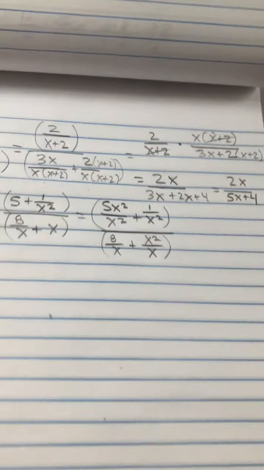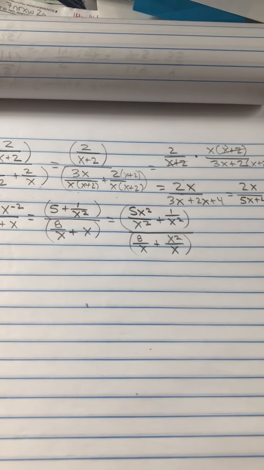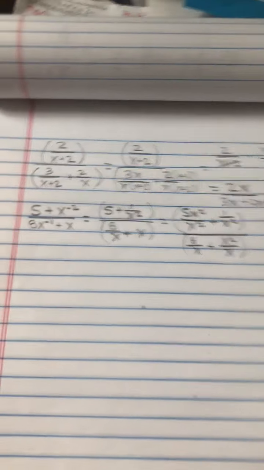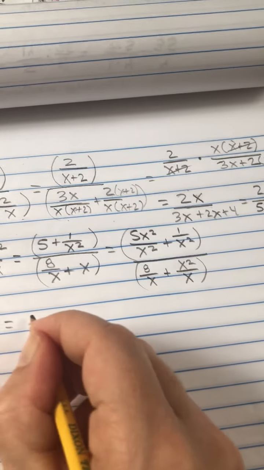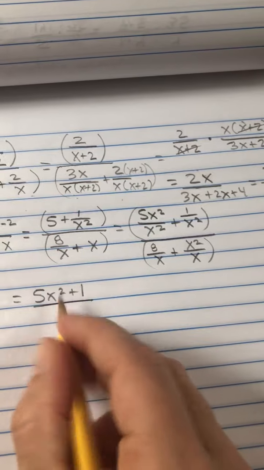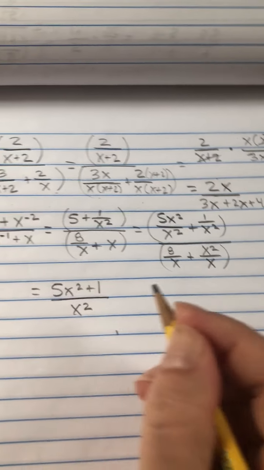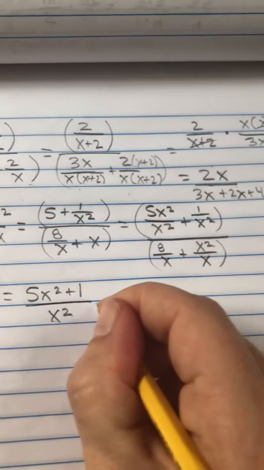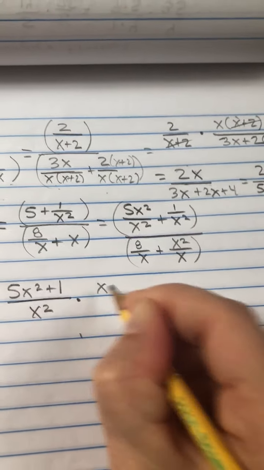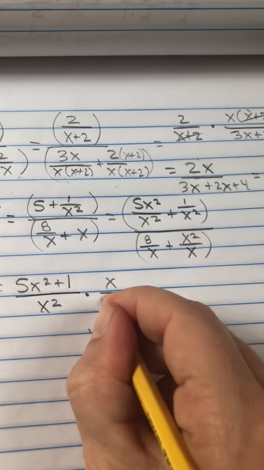Okay. Just for ease, I'm going to go ahead and simplify those before I flip them. So I'll get 5x squared plus 1 over x squared. I guess I'll flip and simplify. Times, when I flip that, I'll get x over 8 plus x squared.